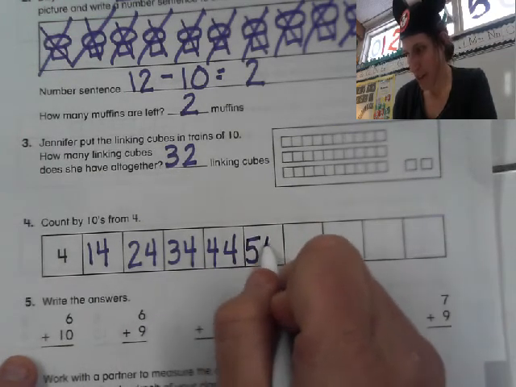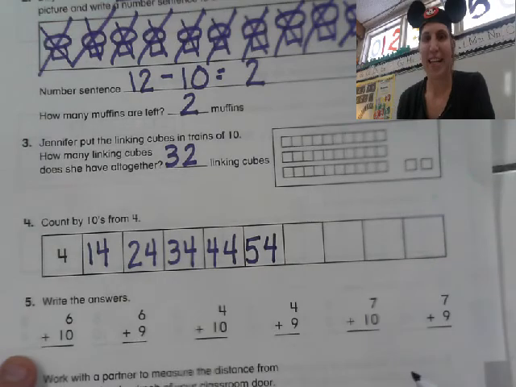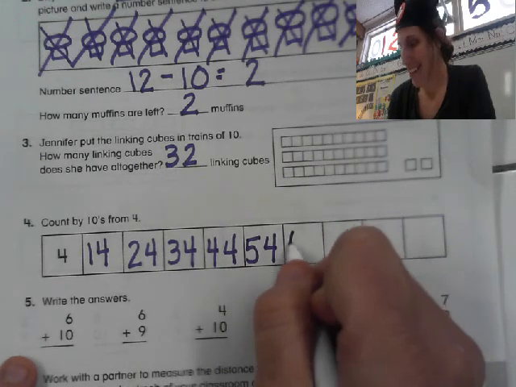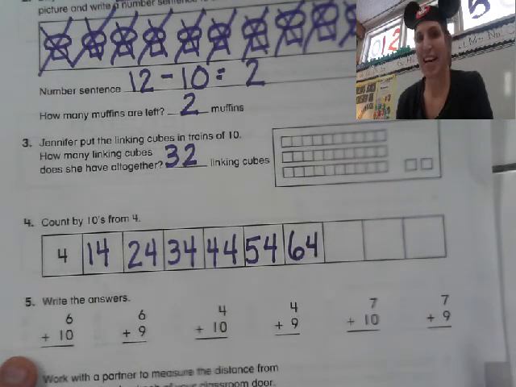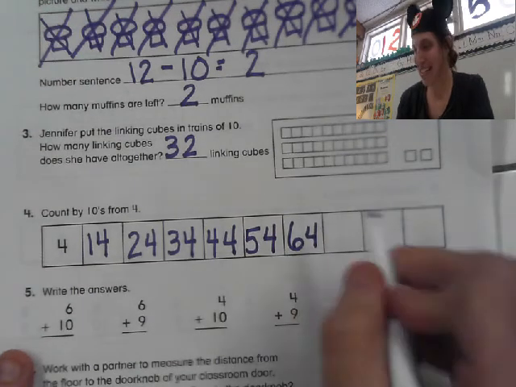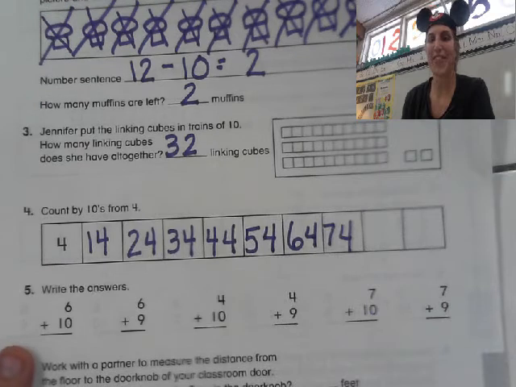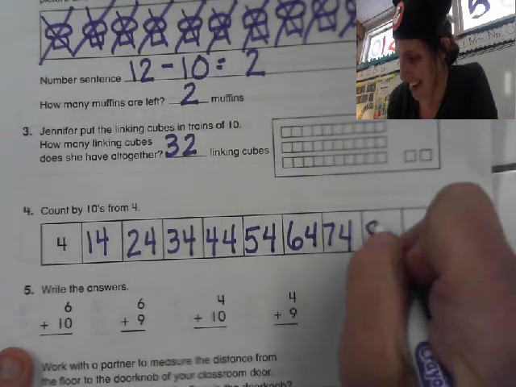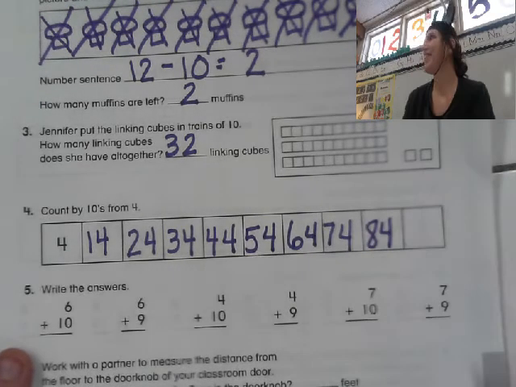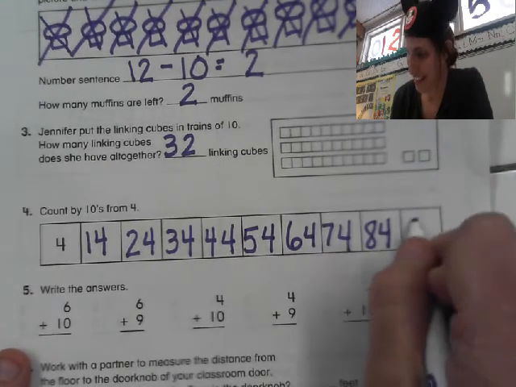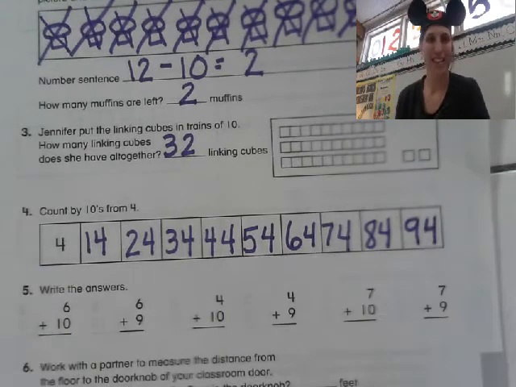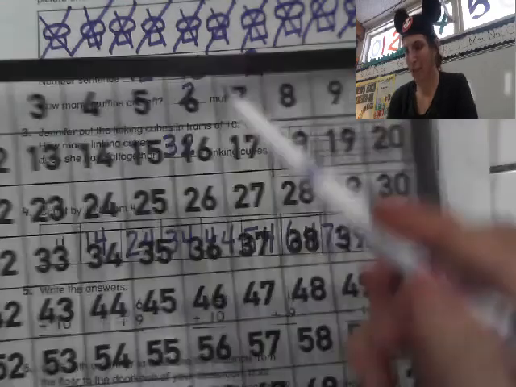Add another group of 10, 54. Add another group of 10. That's right, 64. Add another group of 10, 74. Add another group of 10, 84. And another group of 10, 94.